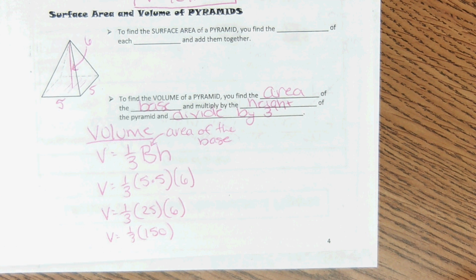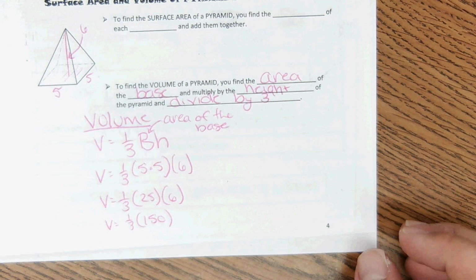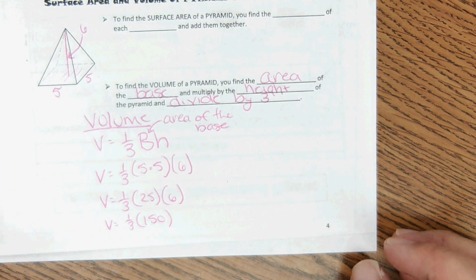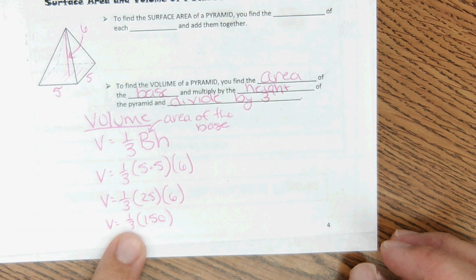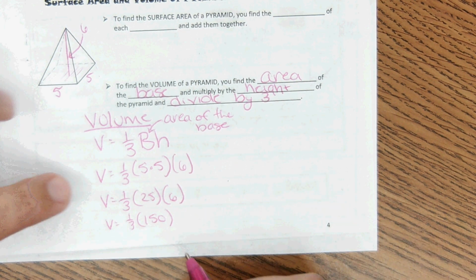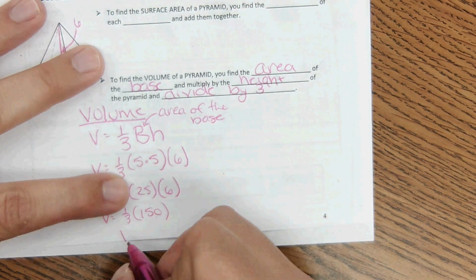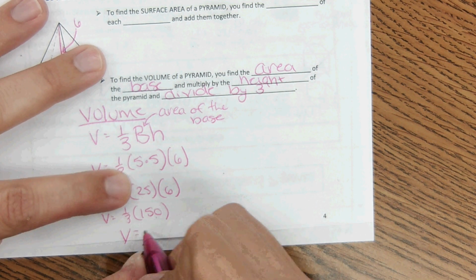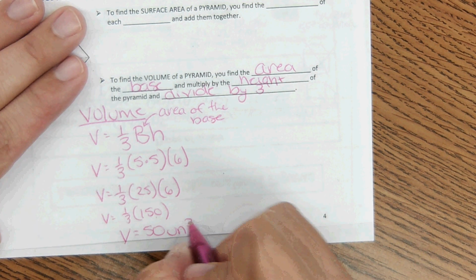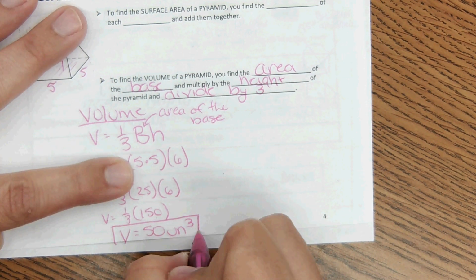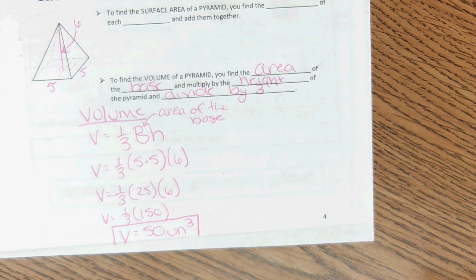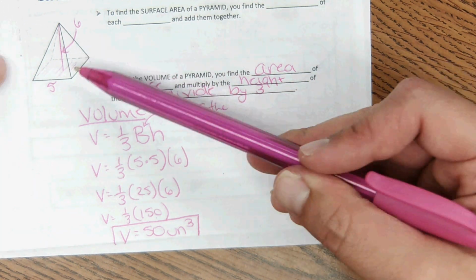Here's where people get stuck sometimes: how do I put this in a calculator? There are different ways to do it, but 1/3 times anything is the same as dividing by 3. So 150 divided by 3 would be 50 units cubed. And I'll do it that way. There's no pi in this answer because we aren't dealing with a circle.